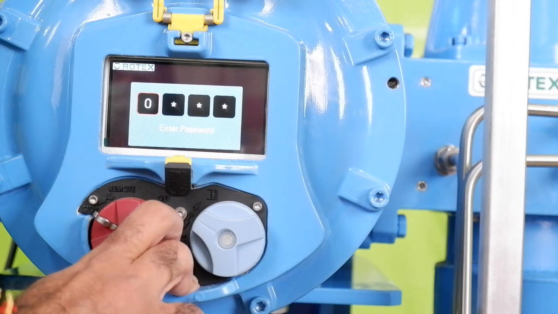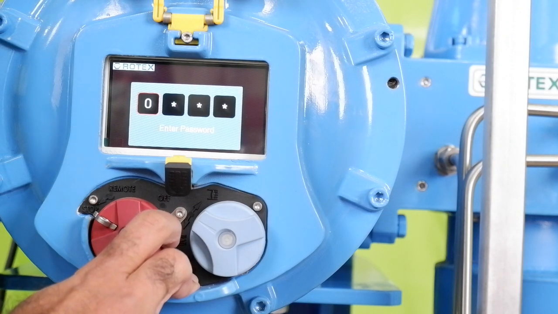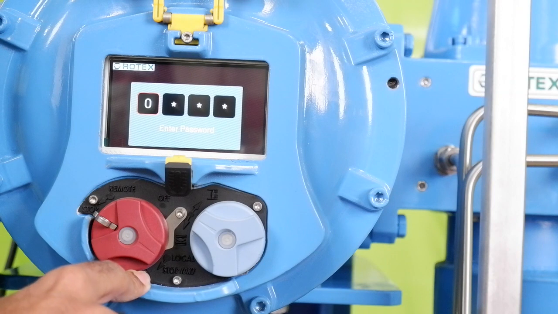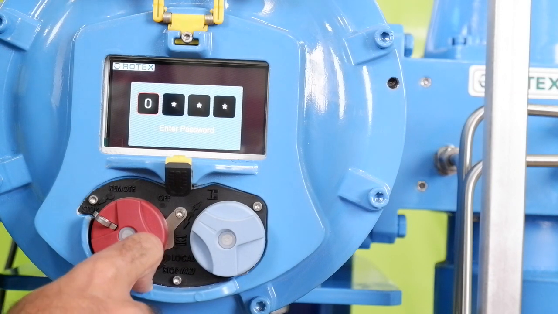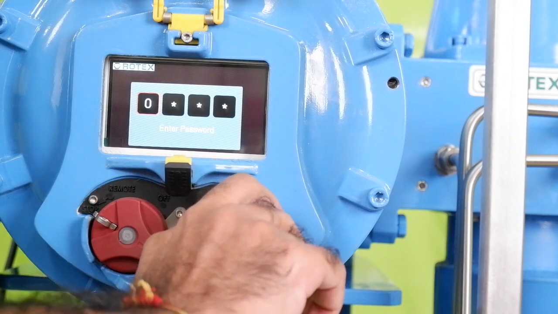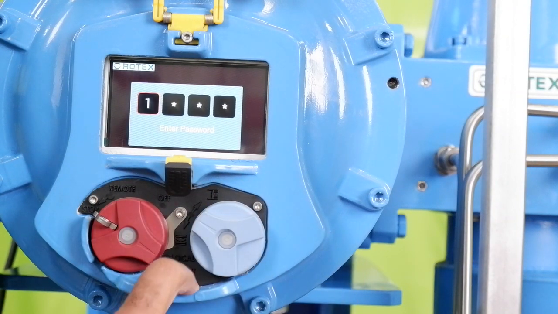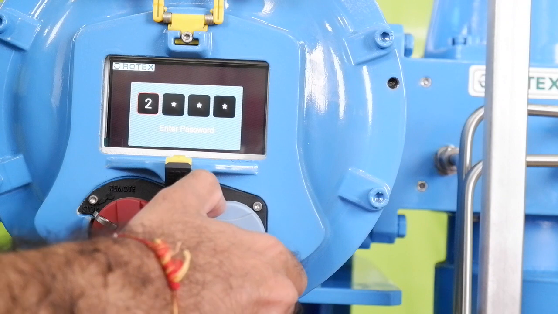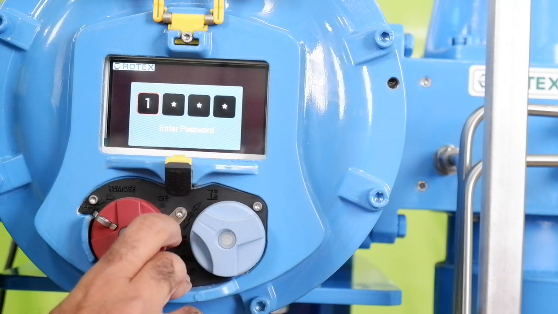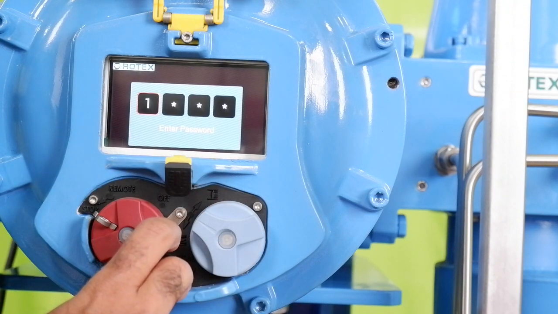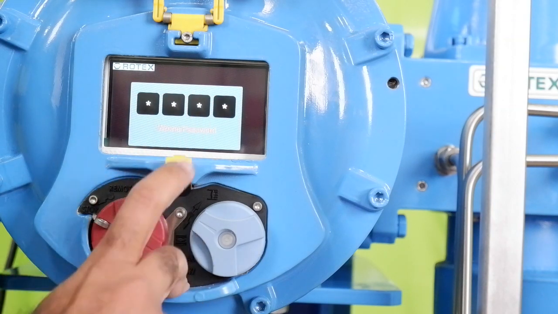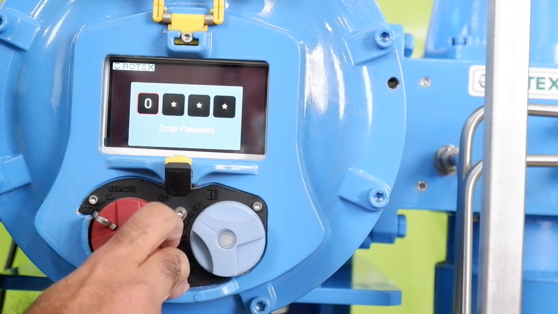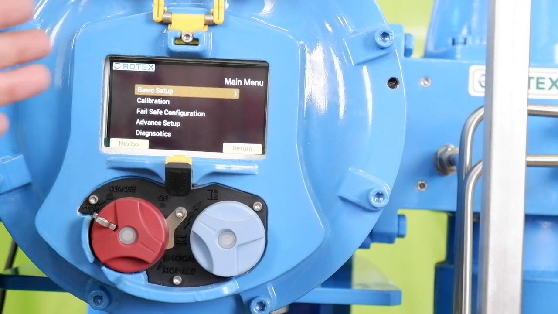Here our password is 0000, so you just have to press the red knob downwards 4 times. But if there is any other password, you can change it by pressing the blue knob this way. If we press the wrong password, it will show it has wrong password. If you press the right password, we will go into the menu as shown here.